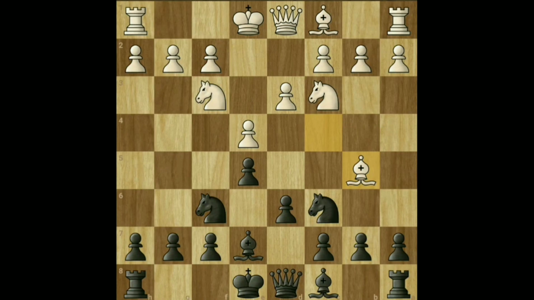Now we will learn about the ways to escape a pin. 1. Move the pinned piece, the more valuable one. For example, castling changes the king's position, which frees a pinned knight.